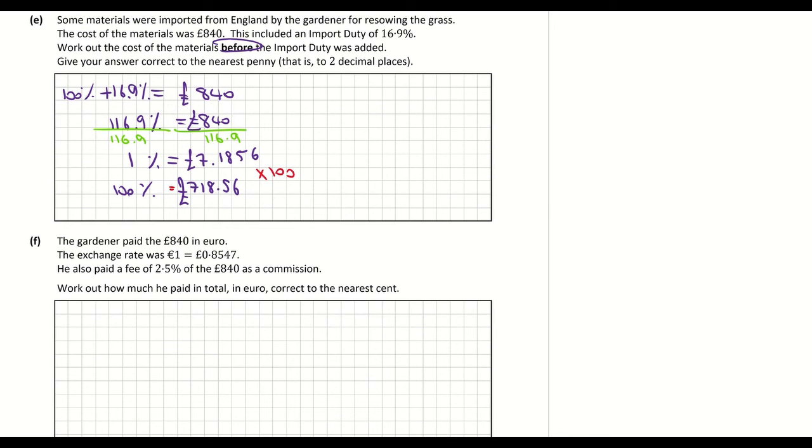F. The gardener paid £840 in euro. The exchange rate is as following. He also paid a fee of 2.5% of the £840 as commission. Work out how much he paid in total in euros, correct to the nearest cent. Okay, so a bit of work in this one. So I have my exchange rate, €1 is equal to £0.8547.